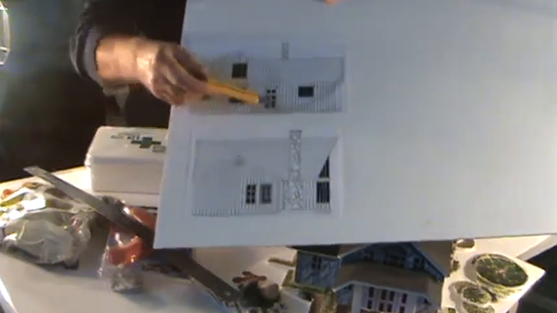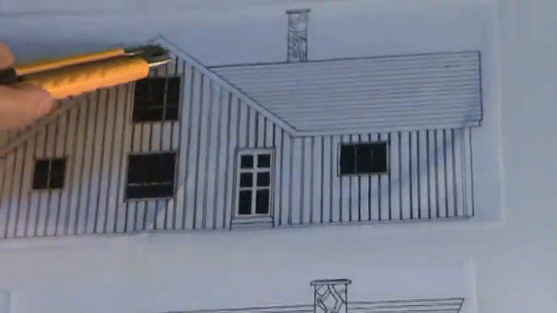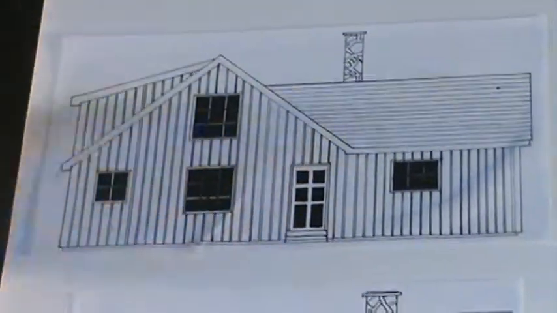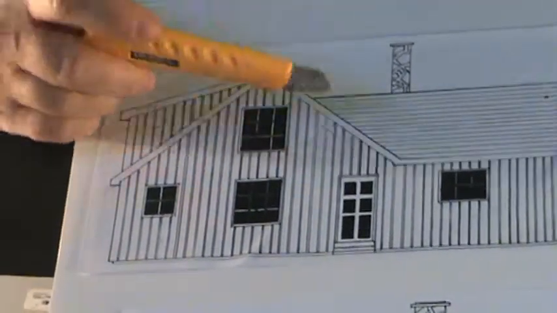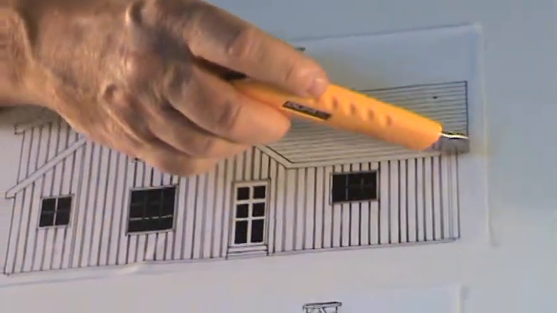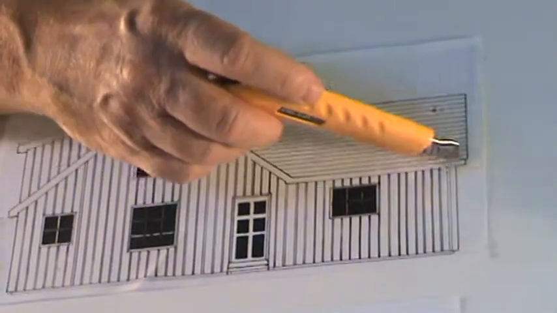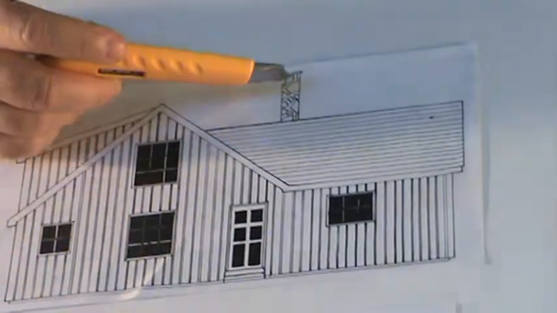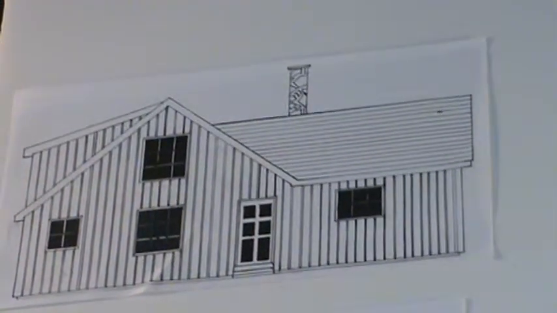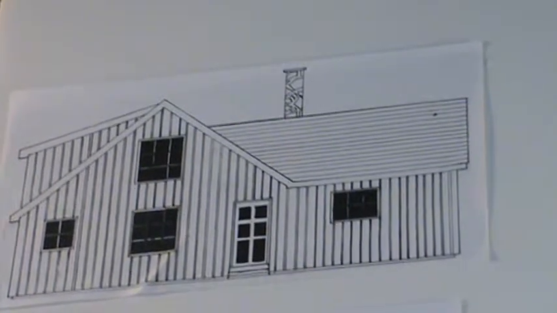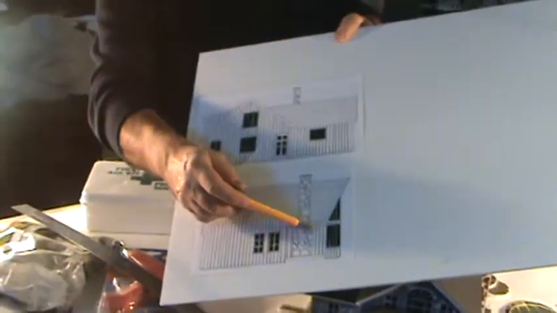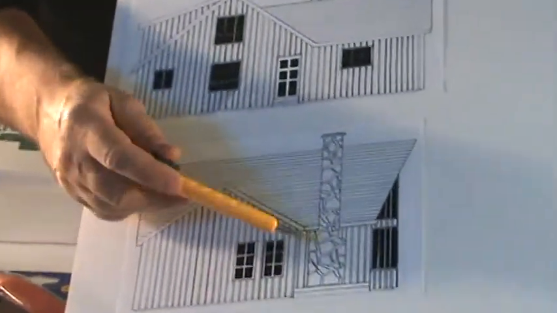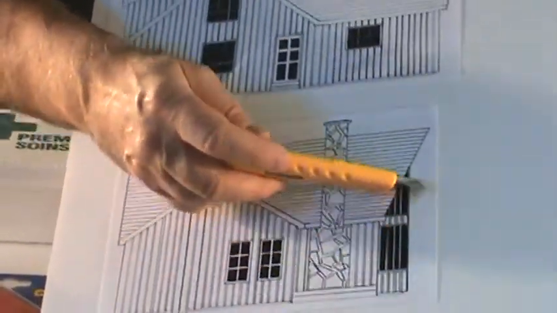For example, I don't know if you can see this. This part here is one part that has to be cut out. This little triangle here is another part. This part here is inset into the paper and has to be cut out. This part here, which is part of the chimney, has to be cut out. This part here has to be cut out, and the majority of the chimney has to be cut out. That's the other side of the chimney, and even this little part here.